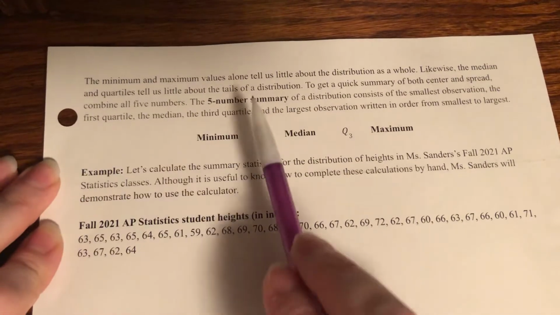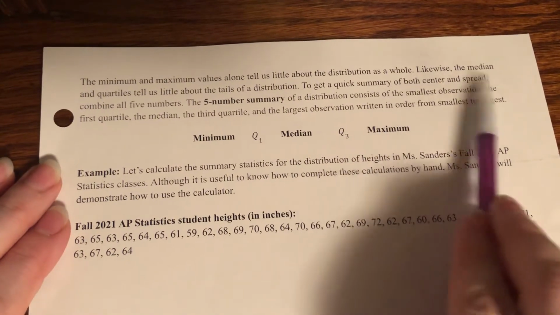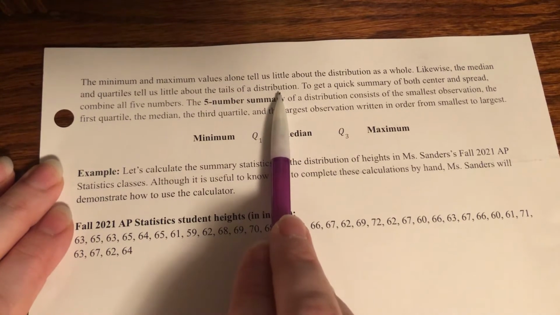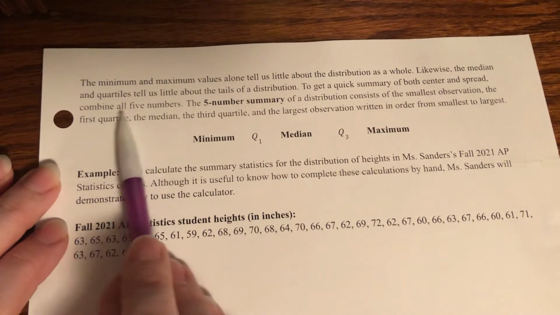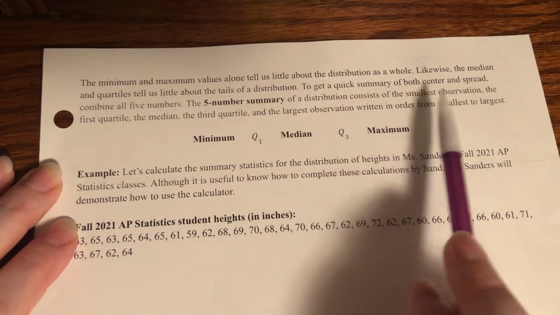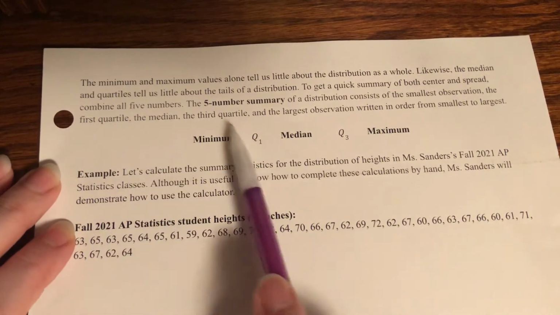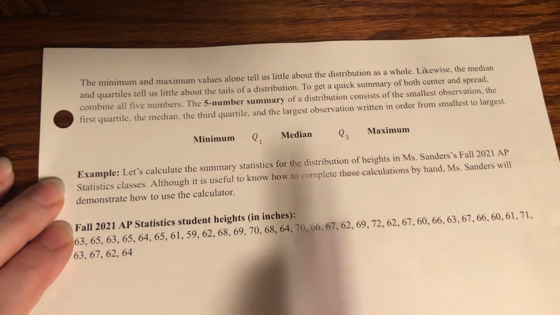Now, the minimum and maximum values alone tell us little about the distribution as a whole. All right, likewise, the median and quartiles tell us little about the tails of a distribution. To get a quick summary of both center and spread, combine all 5 numbers. The 5-number summary of a distribution consists of the smallest observation, the minimum, the first quartile, the median, the third quartile, and the largest observation, written in order from smallest to largest.